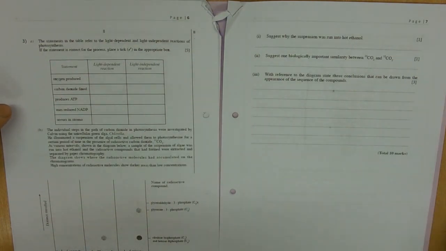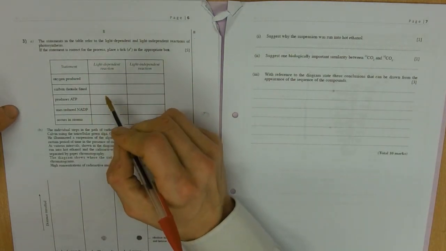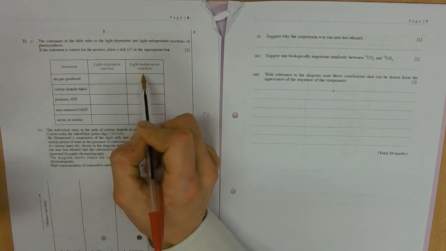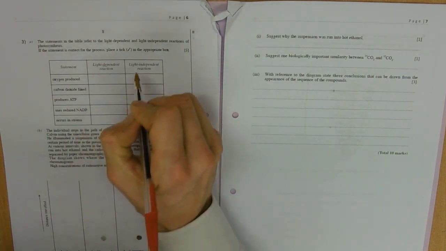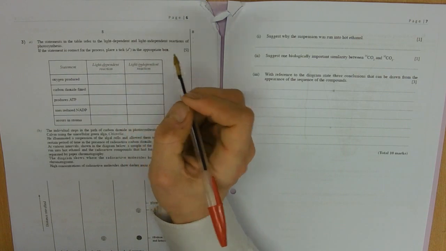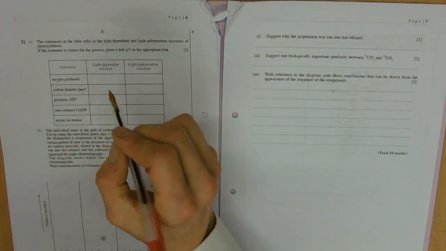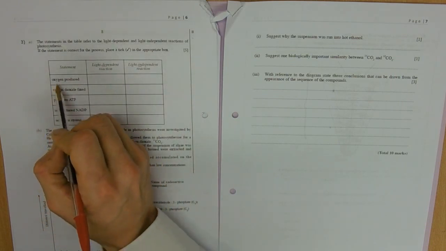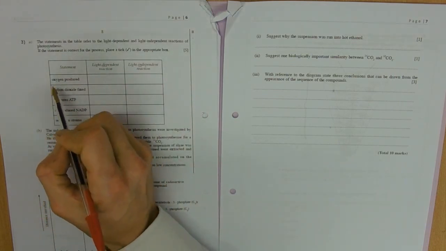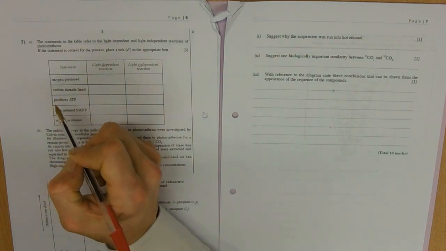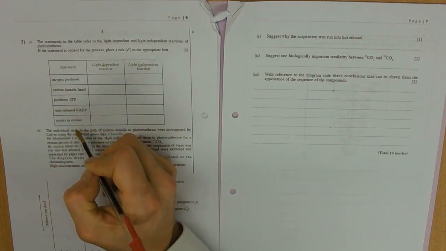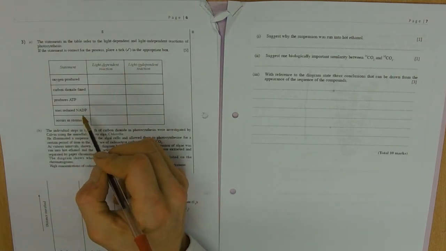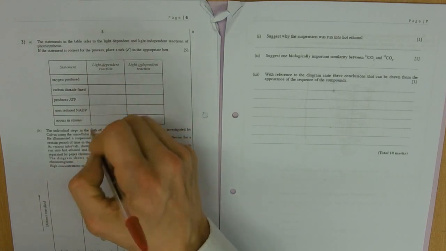And place a tick. So it doesn't want any crosses, it just wants ticks. And it's the difference between the light dependent and the light independent. And you just need to think about my light dependent reaction: splitting of water, producing oxygen, ATP, and reduced NADP. And it occurs on the thylakoids in the chloroplast. So you should know this stuff.